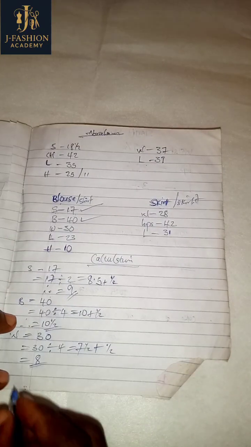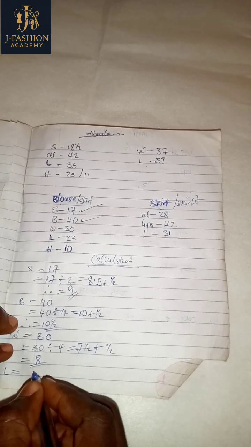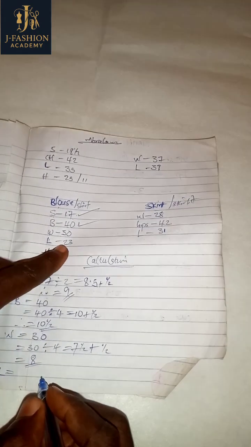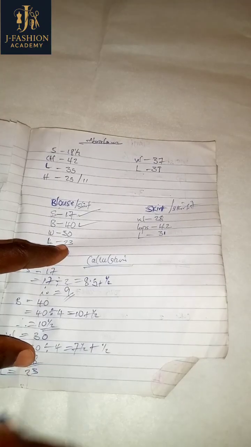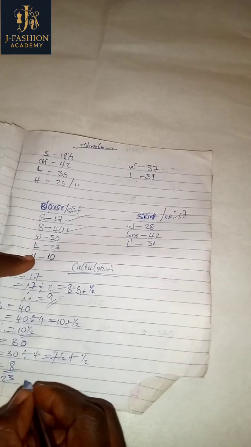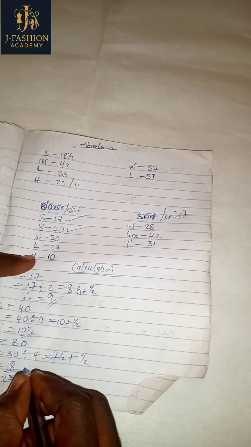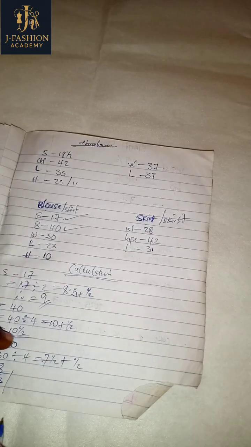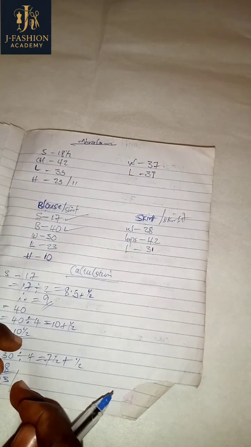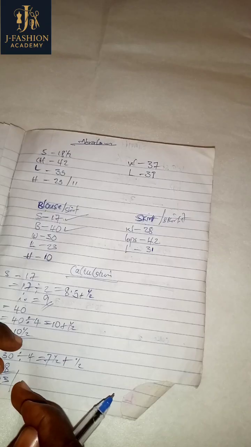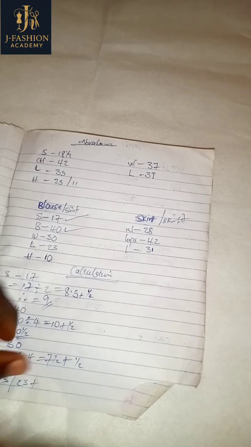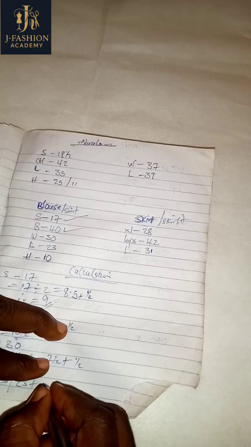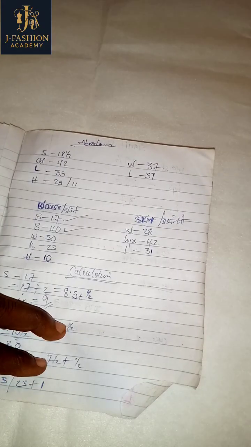Let's come to length. So for the measurement of length, the length here is 23. So all you need to do is just addition. Since the blouse measurement is 23, you are going to say 23 plus 1 inch.